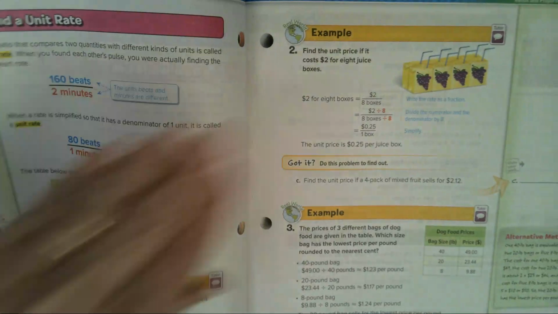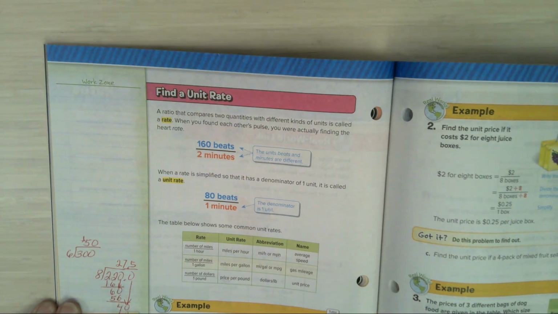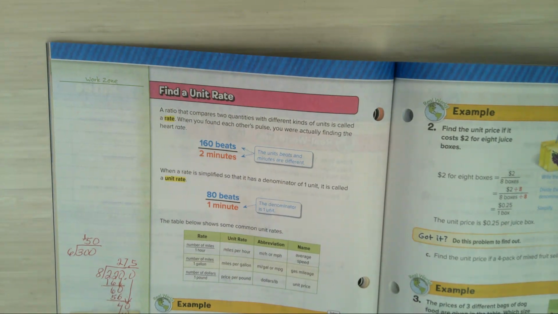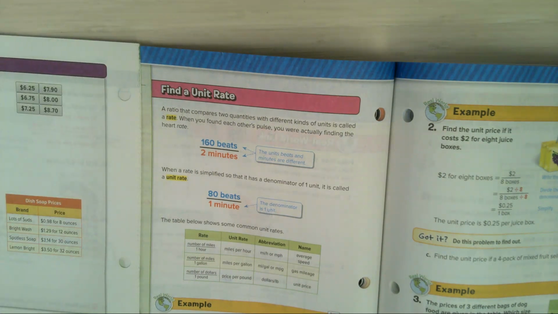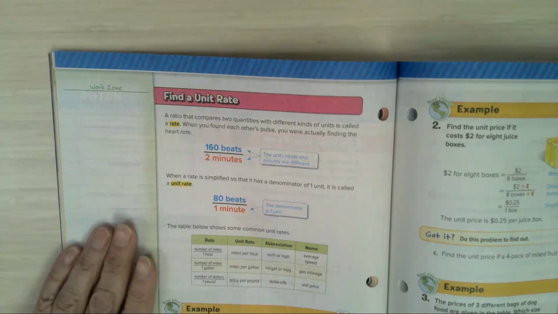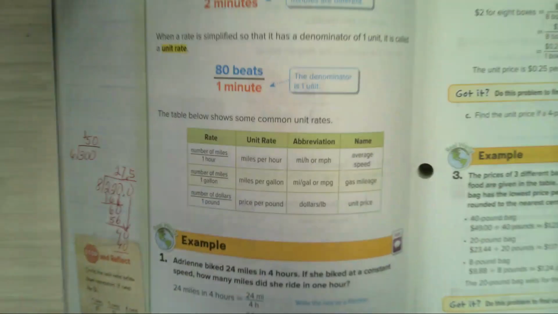Let's turn to page 10 in your math book now. We're going to talk about a unit rate. I know we did some unit rates before, so we're just going to look at our unit rates that we have on this page here. It says, find your unit rate.